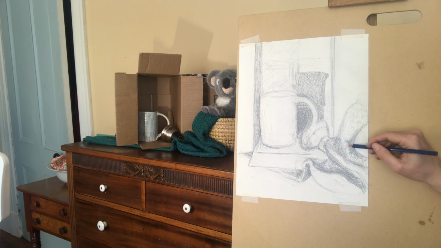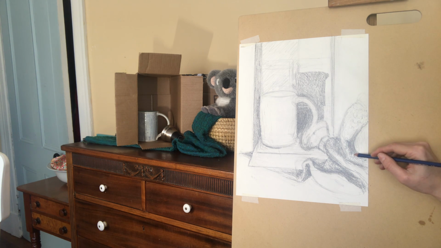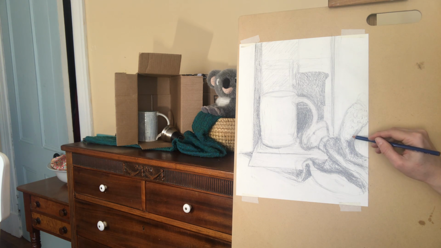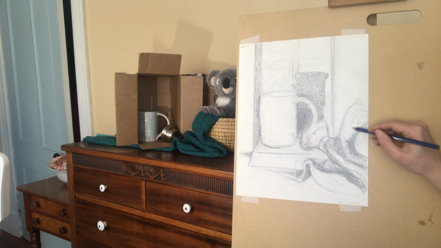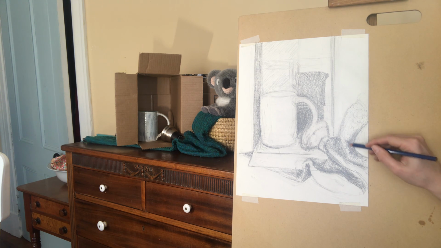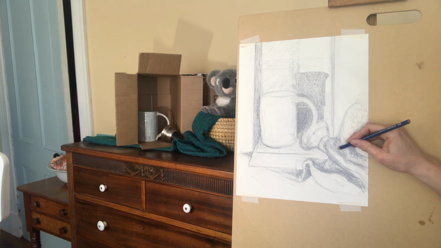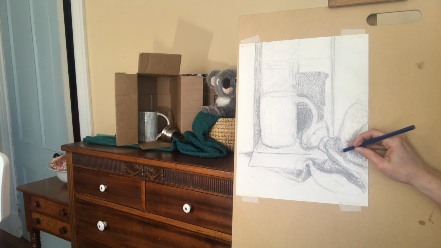So for me, I was focusing on these folds, and as I was focusing on the folds, I tried to develop some ways to describe the texture. And so I feel like this is a little designy at the moment, but I brought in a softer pencil, so I was using a 4B. If I had a 6B, I would probably bring that in.